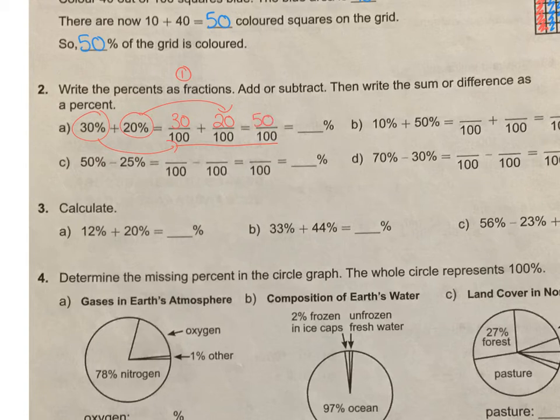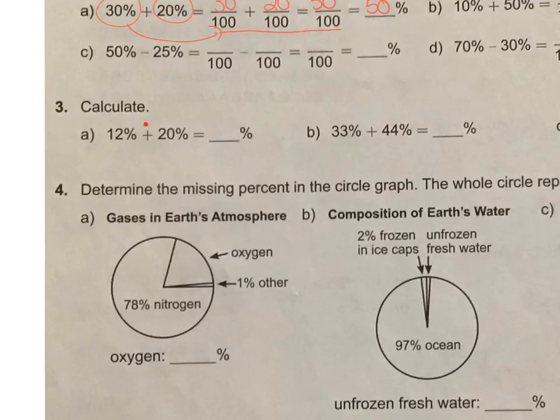So this was our second step, to add or subtract, and then they want you to write the sum or difference as a percent. So 50 out of 100 equals what percentage? 50%. So this is the same thing that you're doing for B, C, and D. By the time we get to question 3, and they ask you to calculate, you might have noticed that you can just add or subtract percentages because they're all out of the same thing. So 12% plus 20% is 32%.